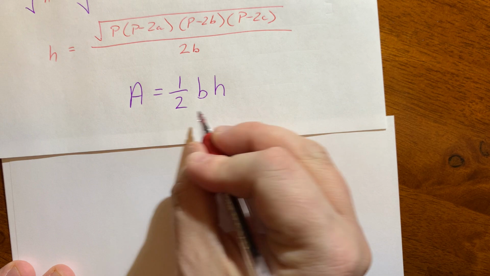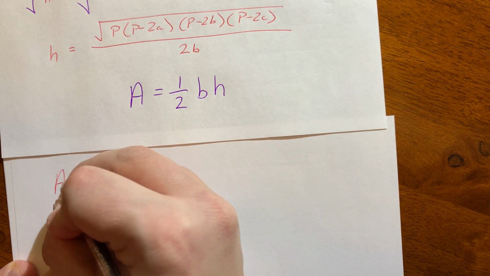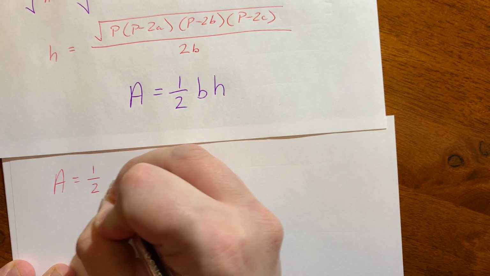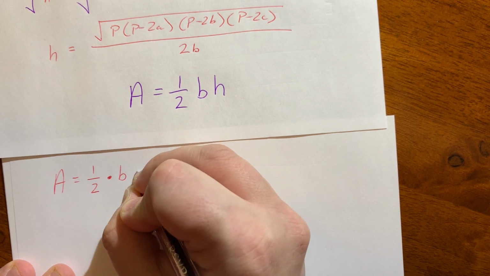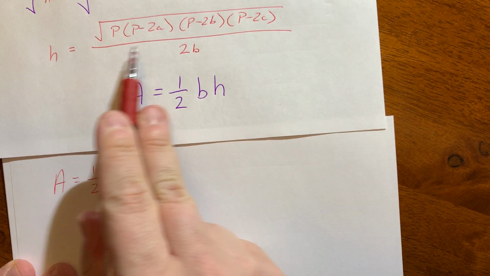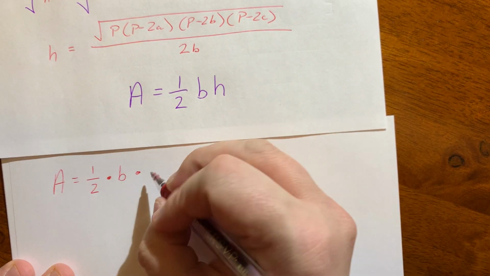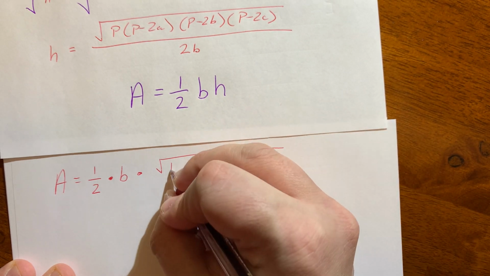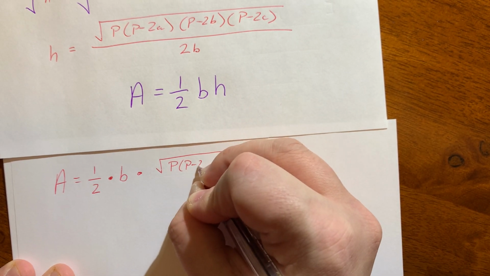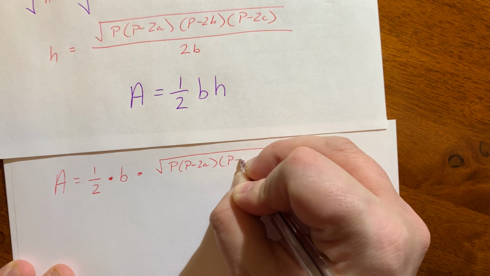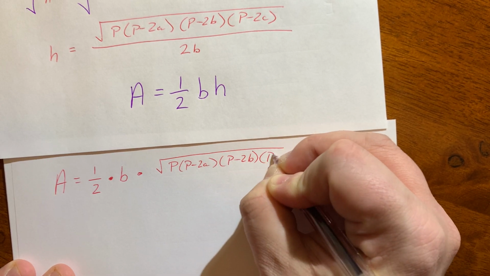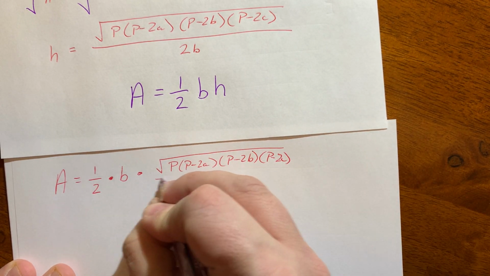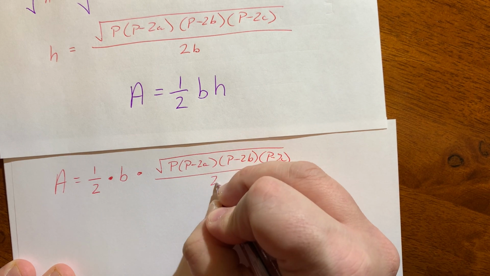So instead of area being 1/2 times base times height, area is 1/2 times base times this lovely expression, the square root of p times p minus 2a times p minus 2b times p minus 2c all over 2b.